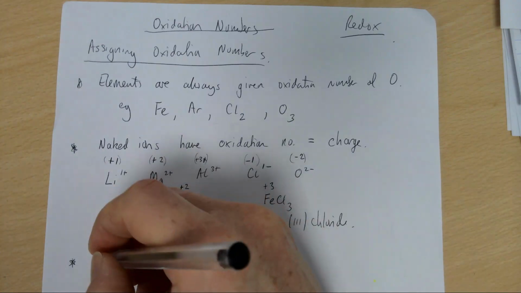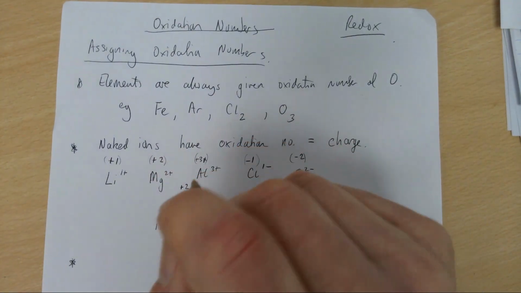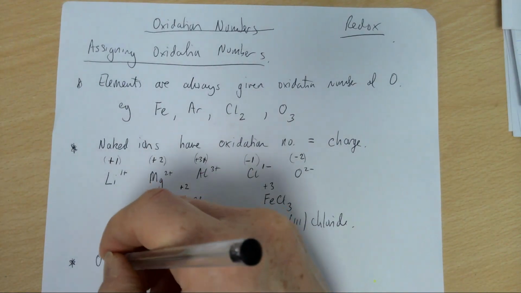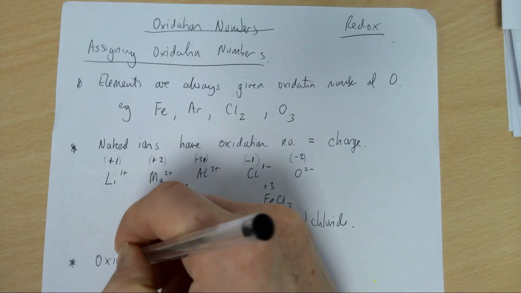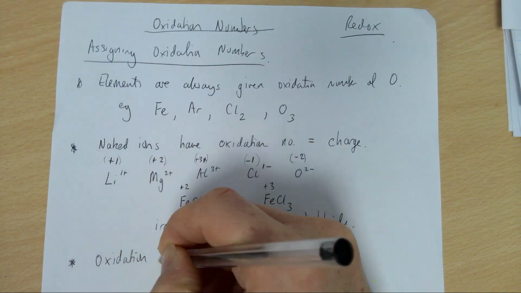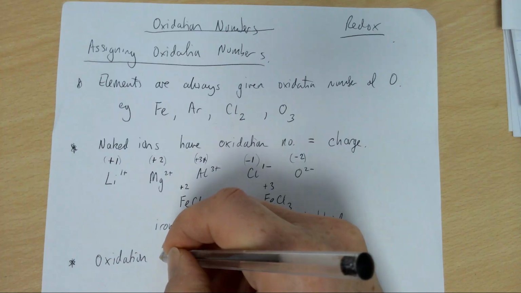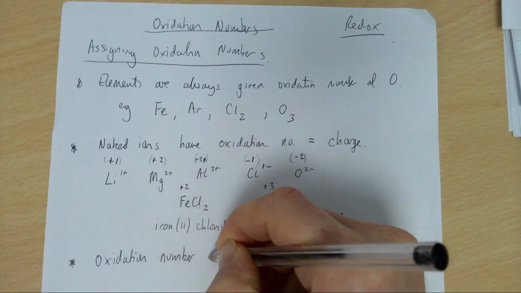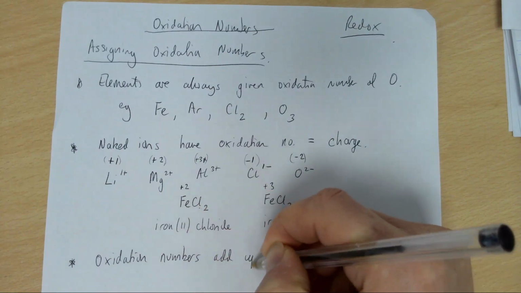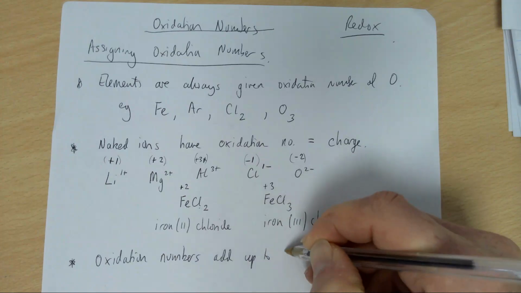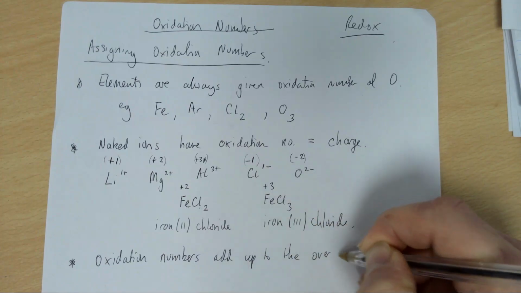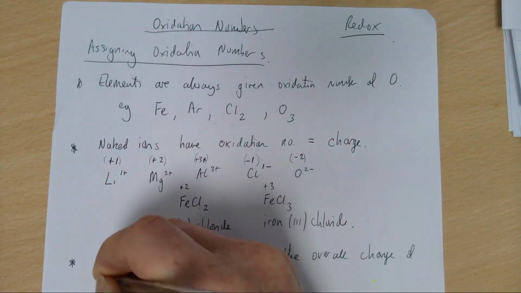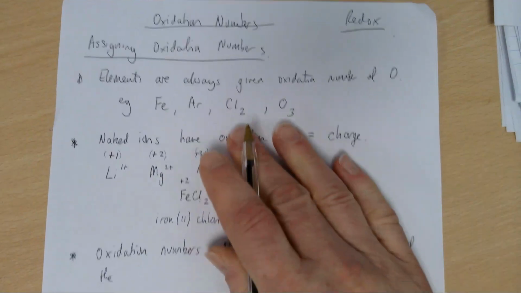Right, so the oxidation numbers add up to the overall charge of the substance we're looking at.